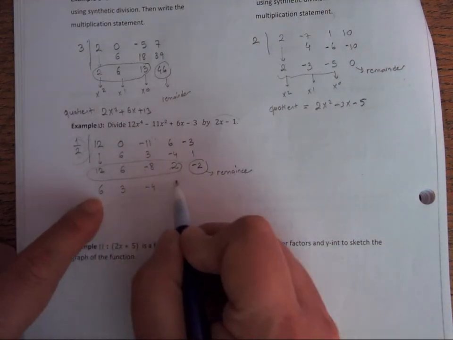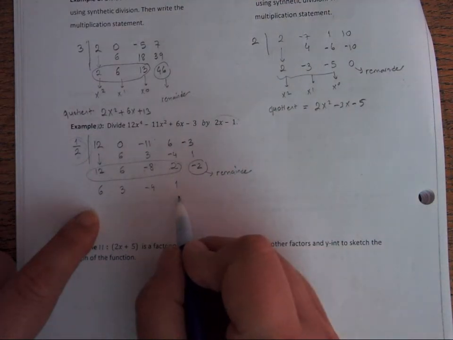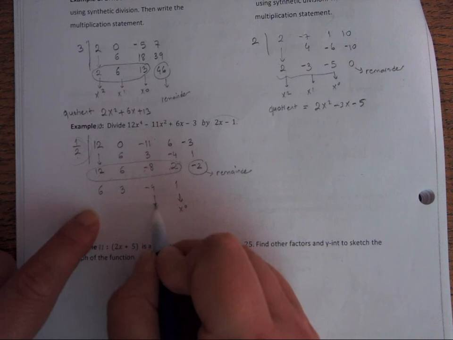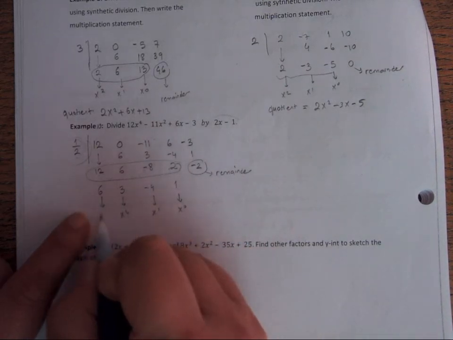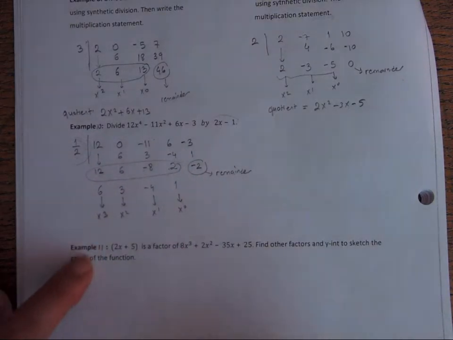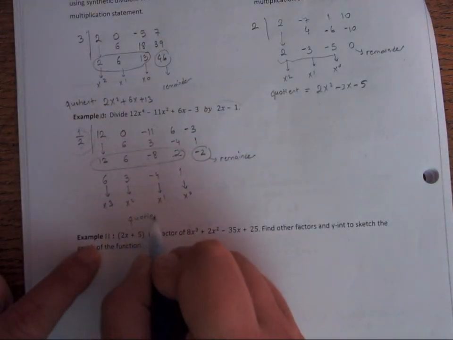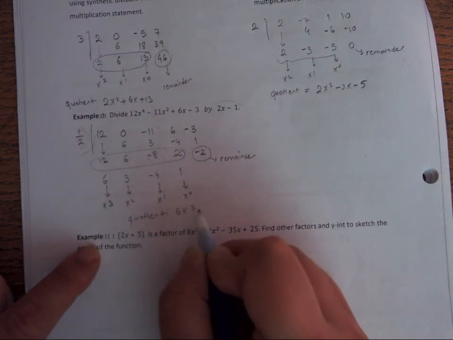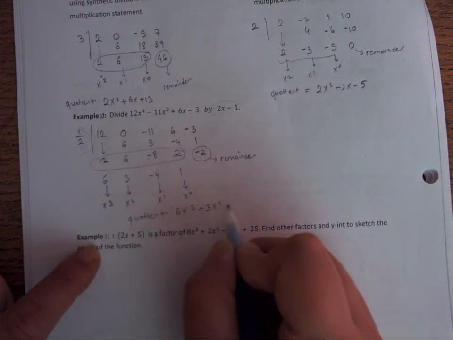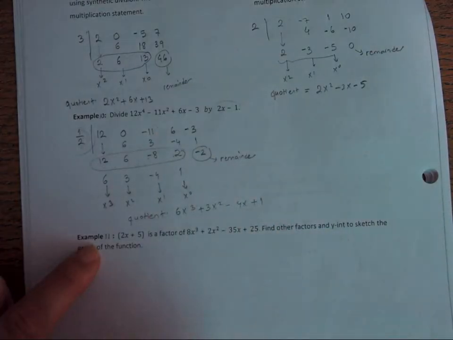So we get 6, 3, negative 4, and 1. These are the coefficients for x to the power of 0, x to the power of 1, x to the power of 2, x to the power of 3. So the quotient is 6x cubed plus 3x squared minus 4x plus 1.